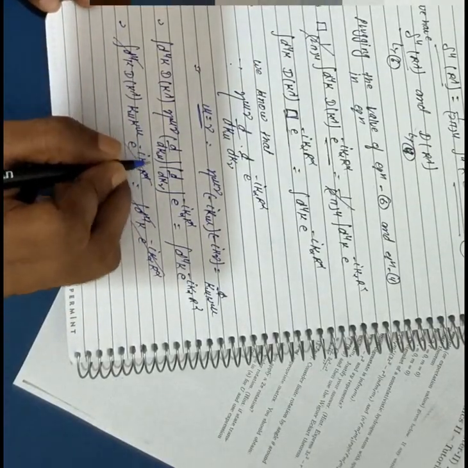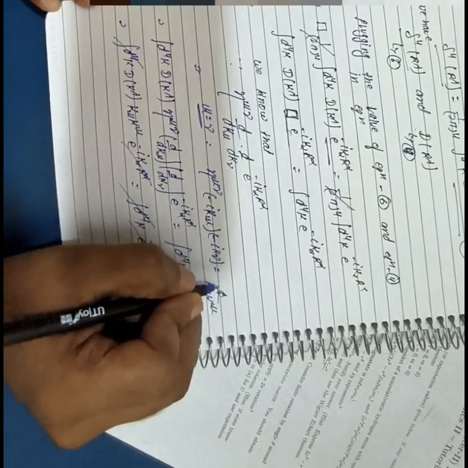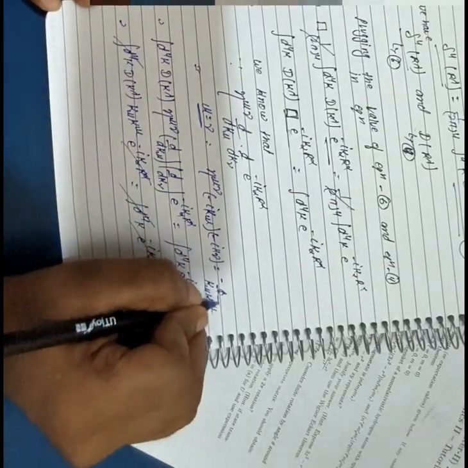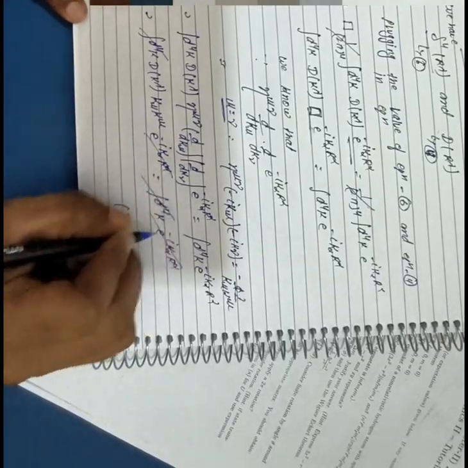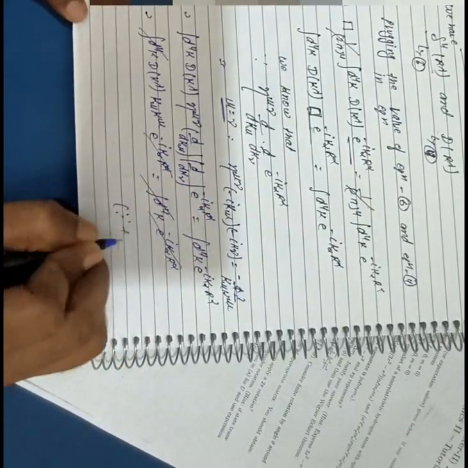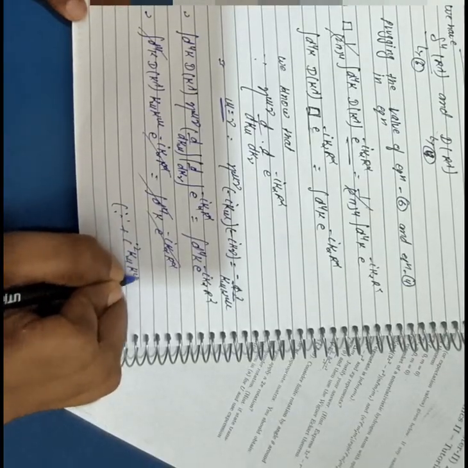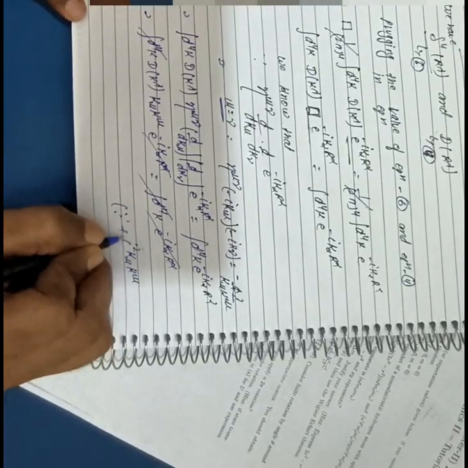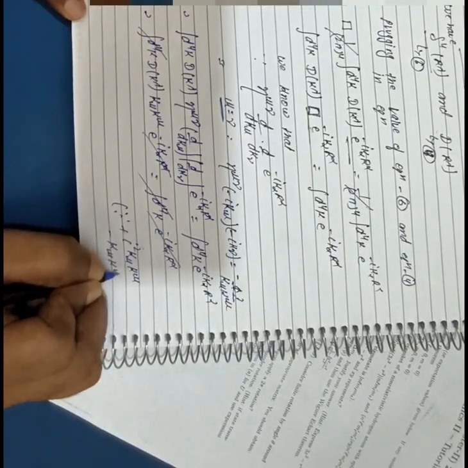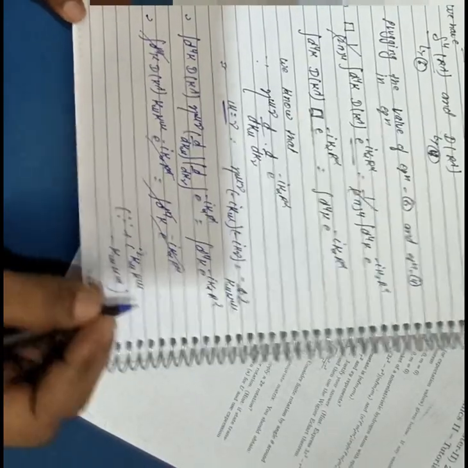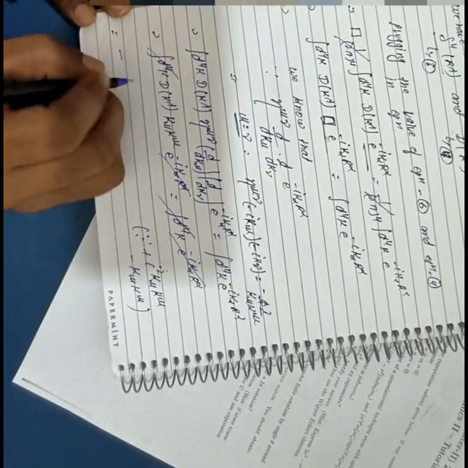minus i k_μ this, so it will become minus i, because let's check here, it will become positive and i² k_μ k^μ. So i² becomes minus 1, so it will become k_μ k^μ, right? So a minus term got outside.